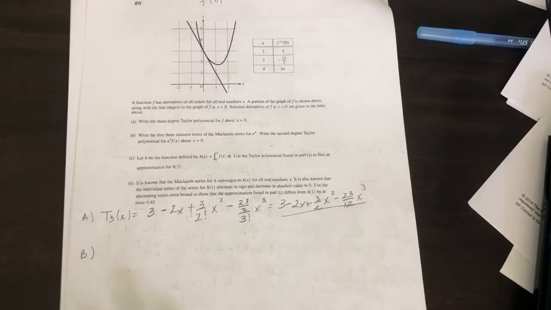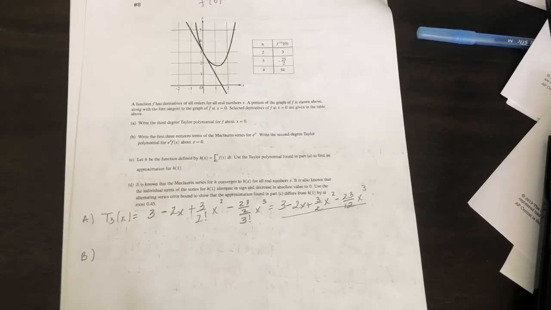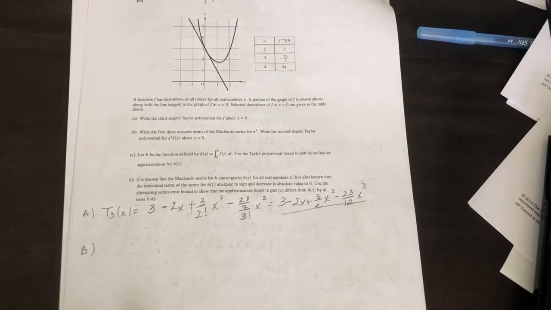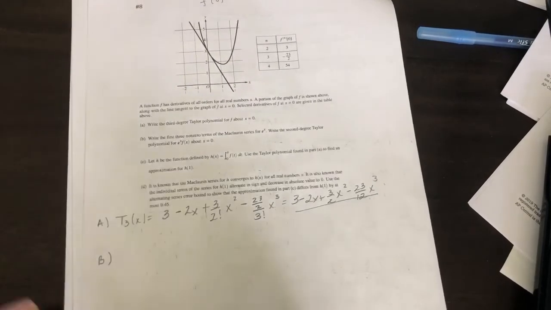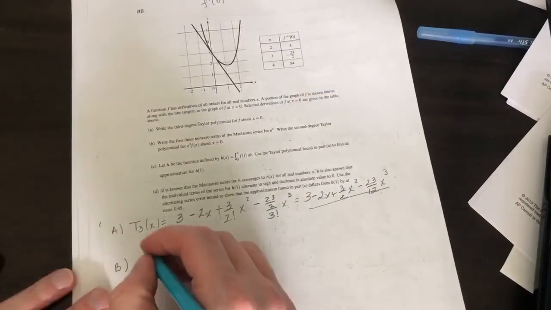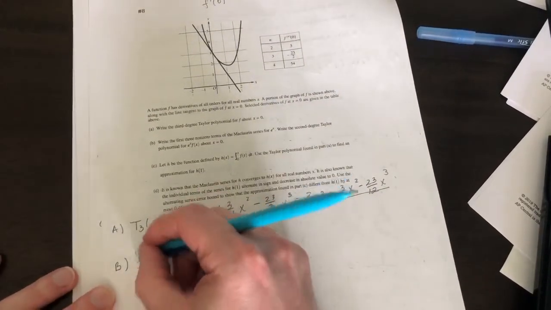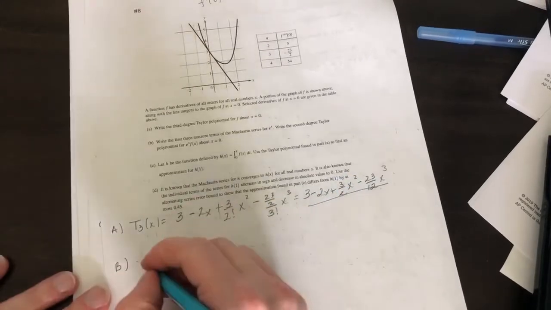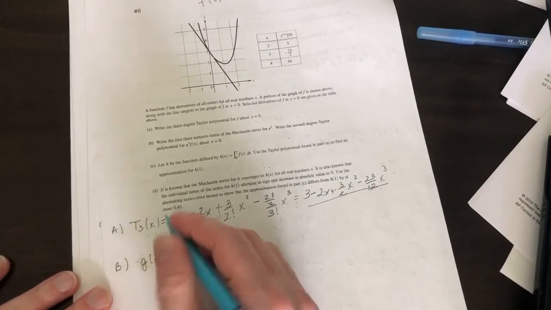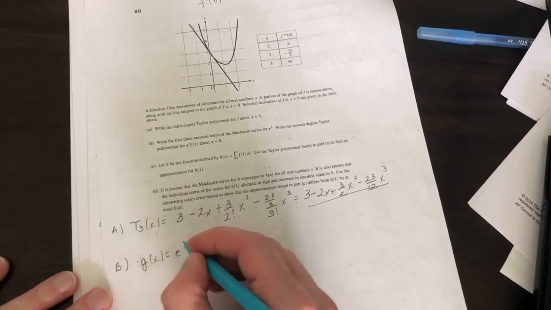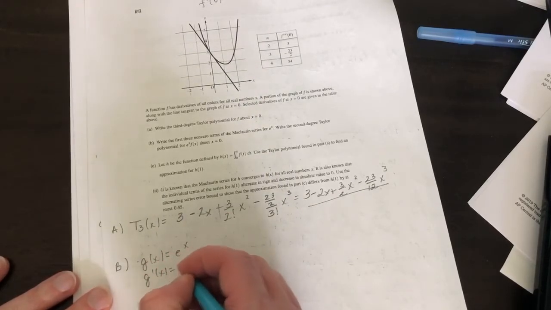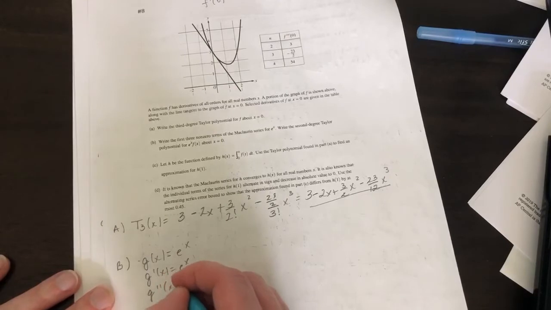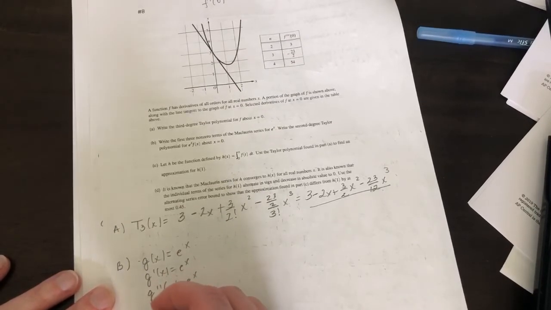Part B. Let's write out the first 3 non-zero terms for the series e to the x. And then I want to multiply it by f of x, and I want the second degree Taylor polynomial. Okay, so we're going to use this for the second part. So e to the x, let's call that g of x, so we don't get confused. So g of x is equal to e to the x. G prime, e to the x, g double prime, e to the x, g triple prime, e to the x. Okay.